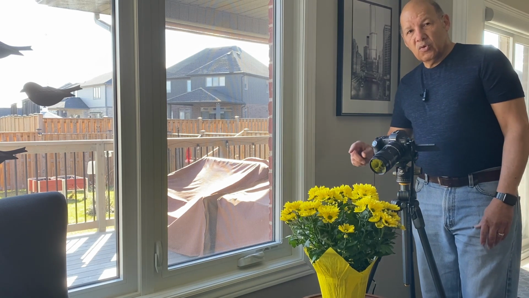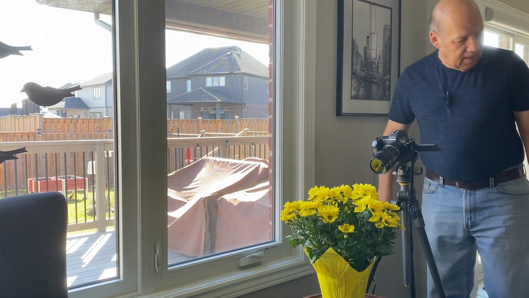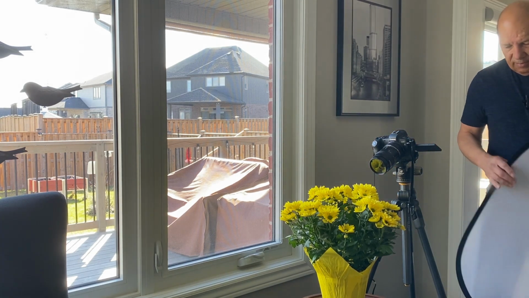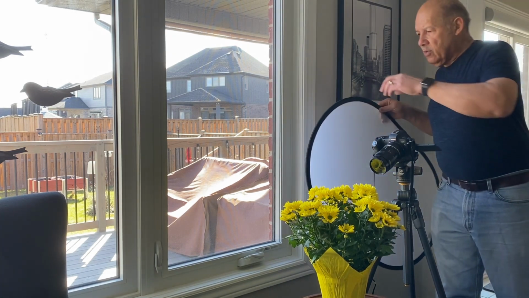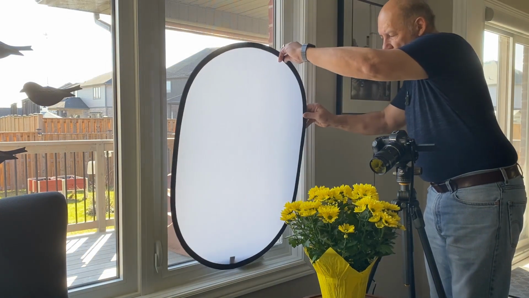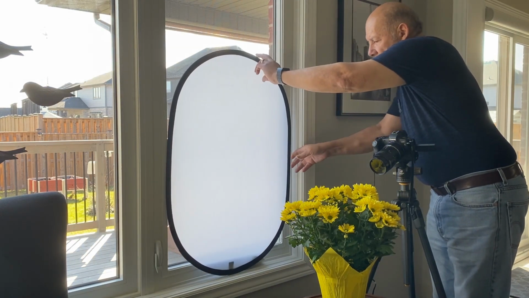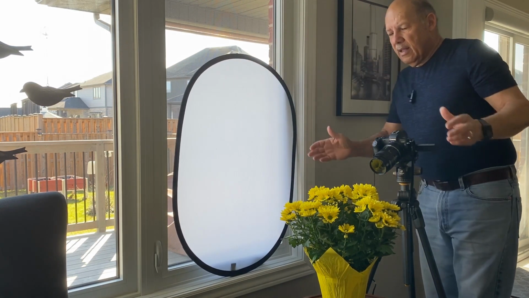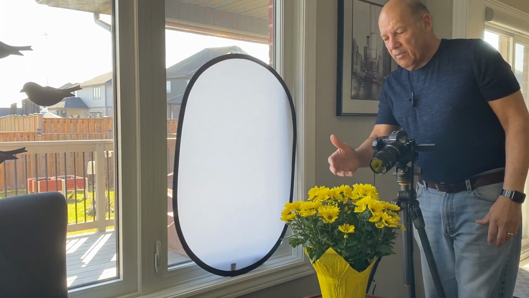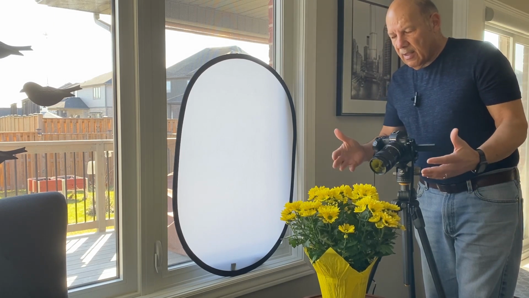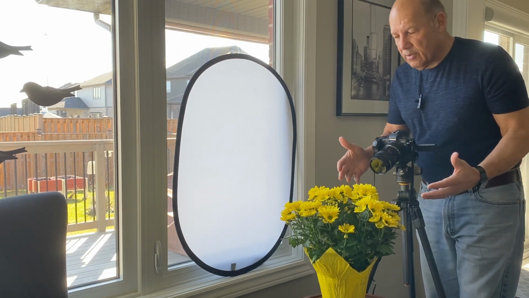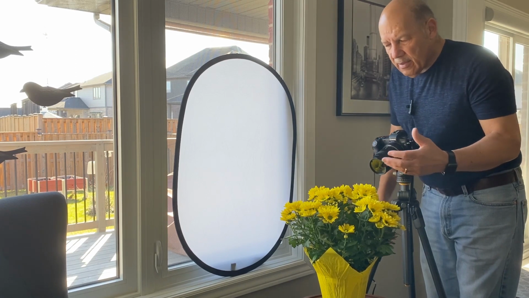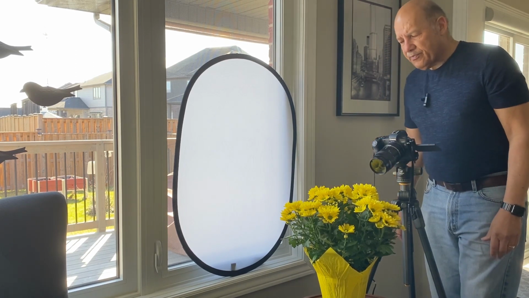What I normally do to correct this is I have a diffuser on hand, and what I do is I put the diffuser right in the window where the light is coming from, and that diffuses the light a little bit more, and you can get very nice light on these petals and the rest of the flowers as well.